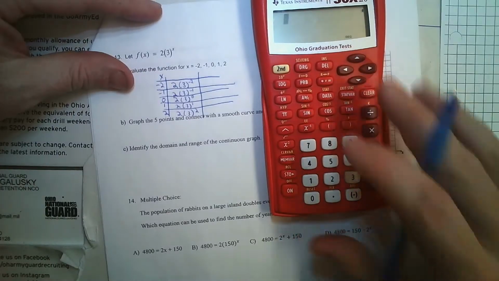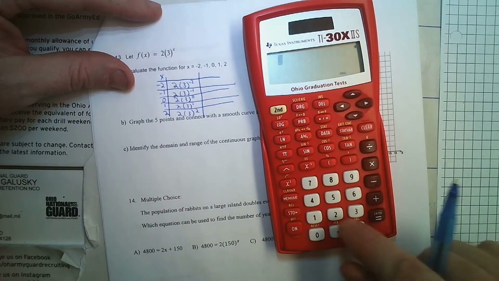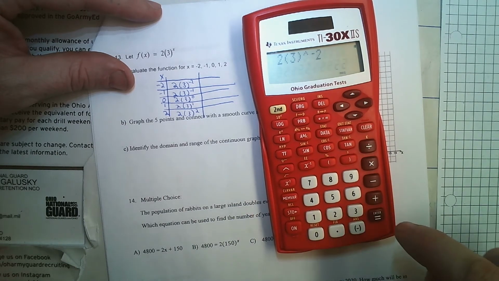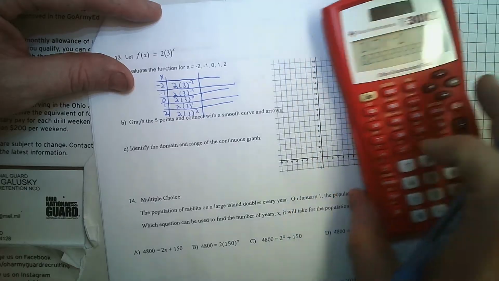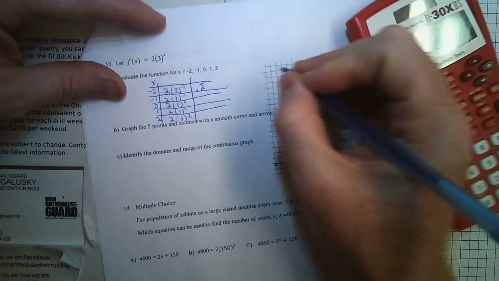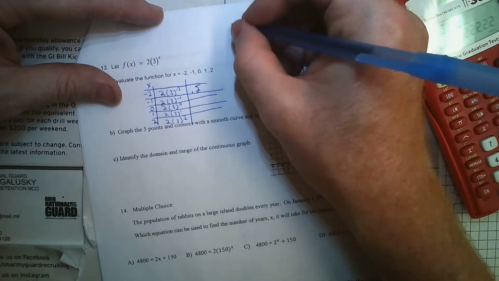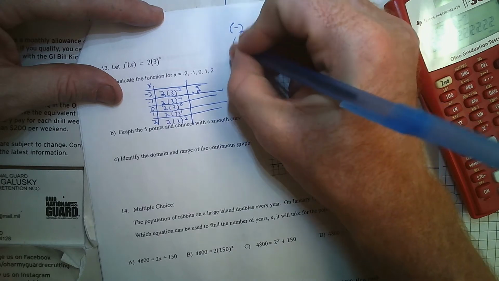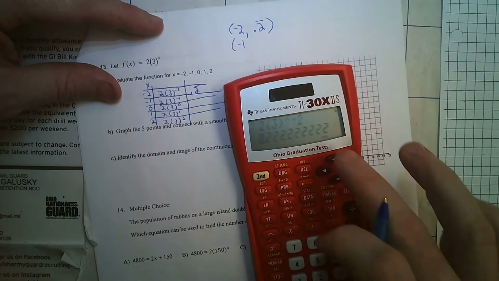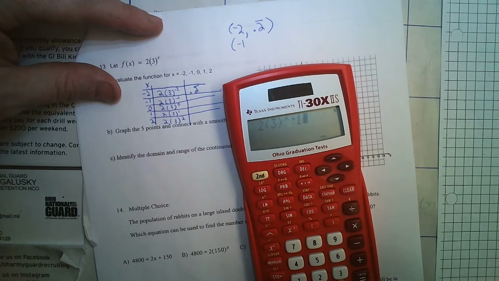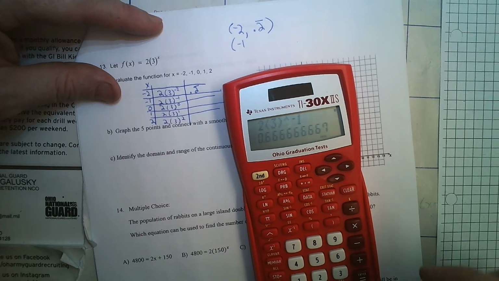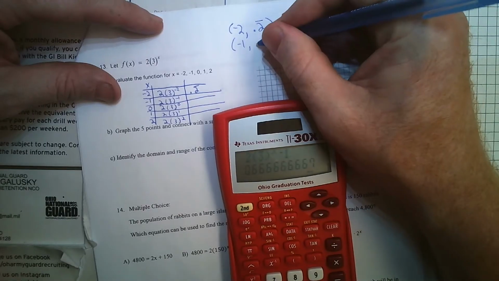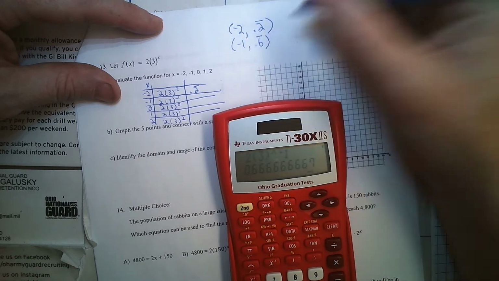To do the work, you'll probably be doing this on Desmos, but I'm using a regular calculator. So 2 times 3 to the -2nd equals a very small decimal of 0.222 repeating. So my ordered pair would be -2, comma, 0.2 repeating. Now I'm going to evaluate this for -1. Now I'm at 0.6 repeating. So when I plug in -1 to that function, I get 0.6 repeating.